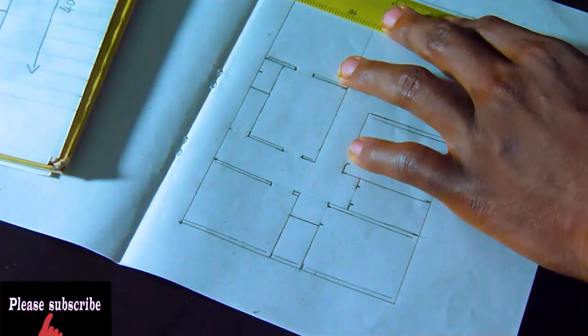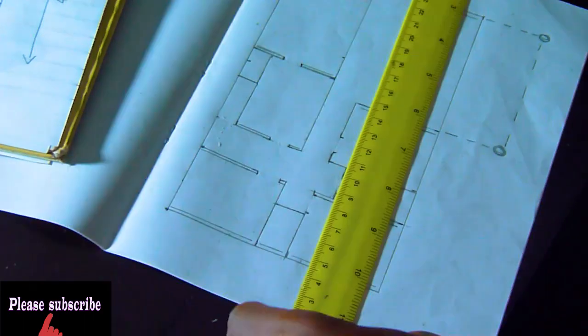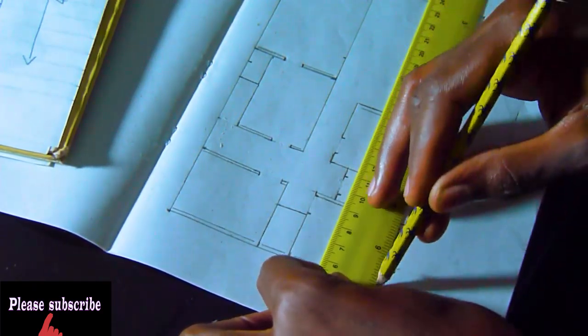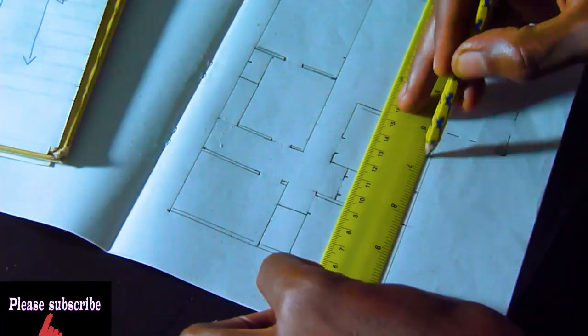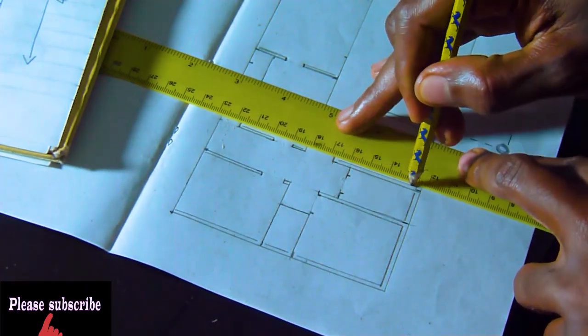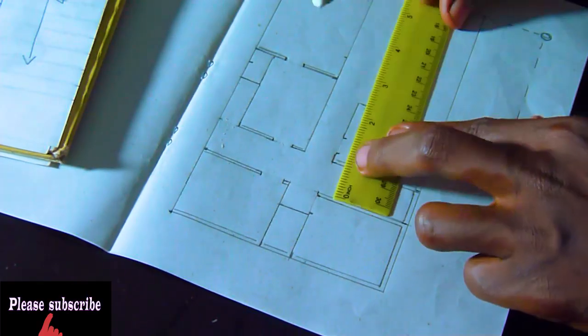In case you are starting from scratch, you don't know how to make a rough, standard building plan on paper, this is the step by step. So this is doubling the wall, indicating your walls and where they are.